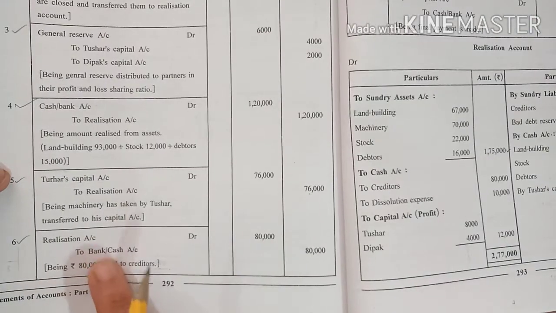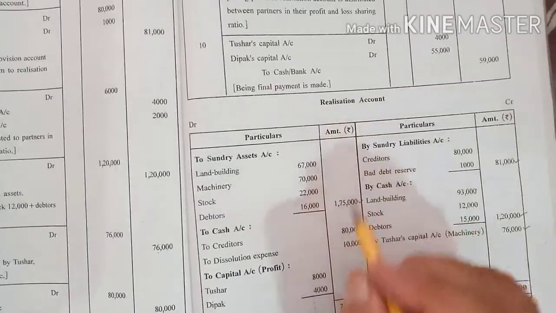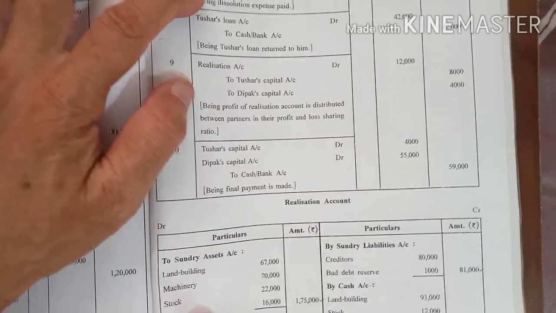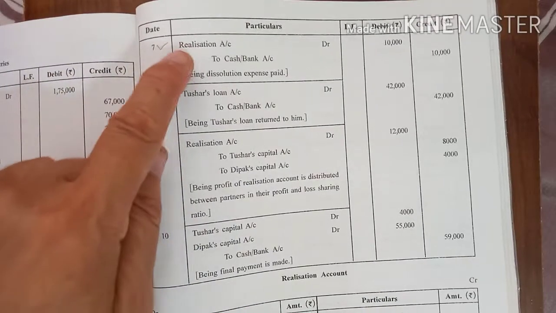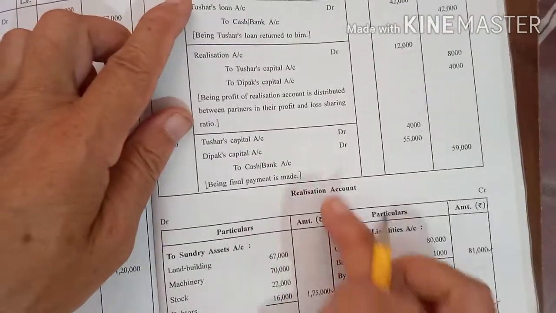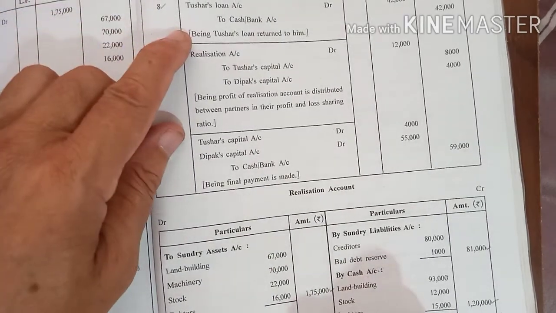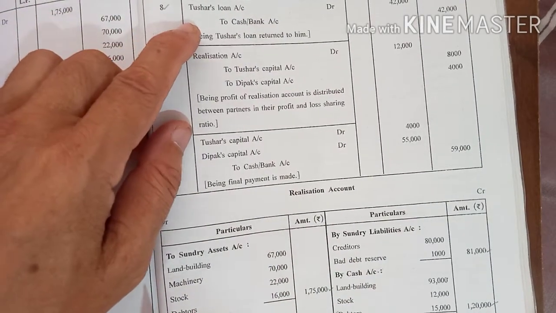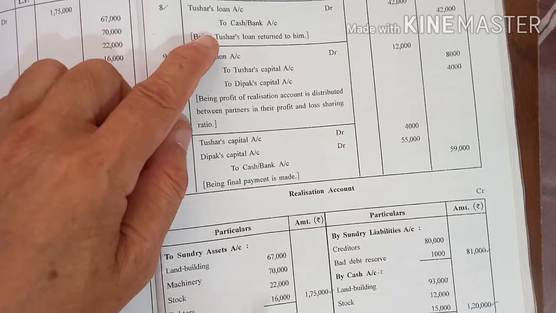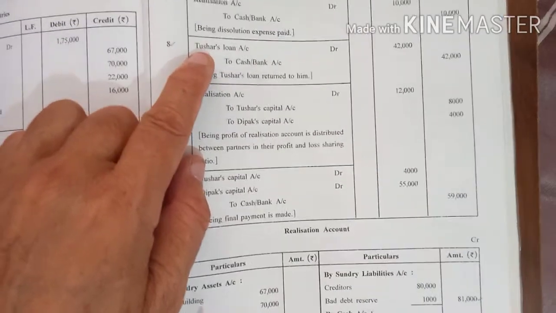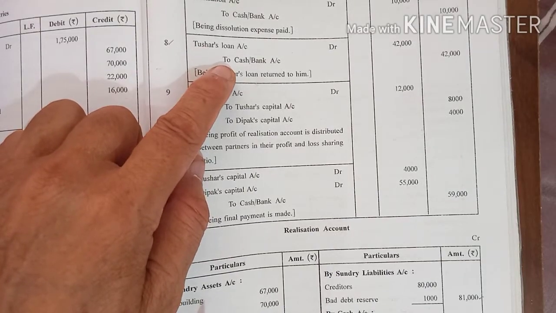Next, realization account debit to bank. Realization account debit to bank 80,000. Over. Next, realization account debit to cash of rupees how much? 10,000. Realization account debit to cash of rupees 10,000. So now 8 is Tushar's loan account debit to cash. It will not come into the realization account, because neither the debit is realization nor the credit is realization.